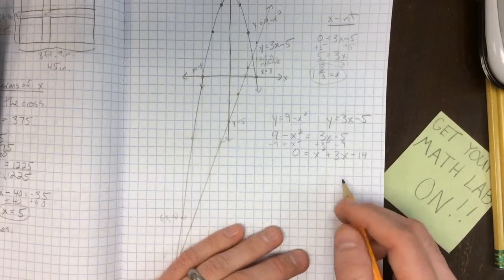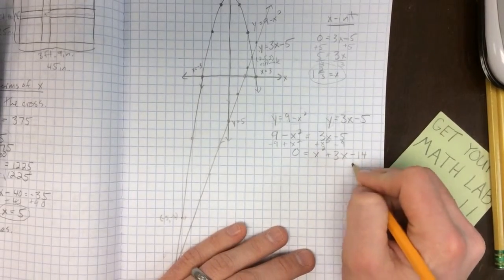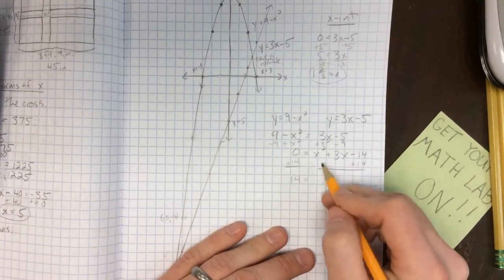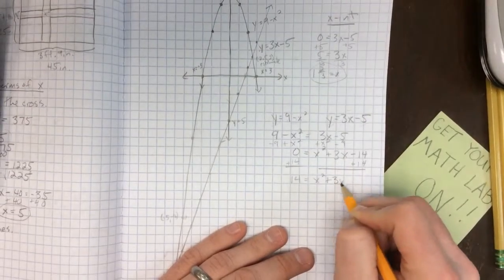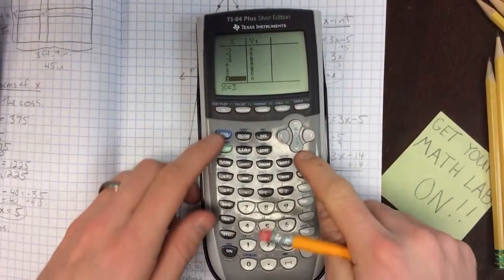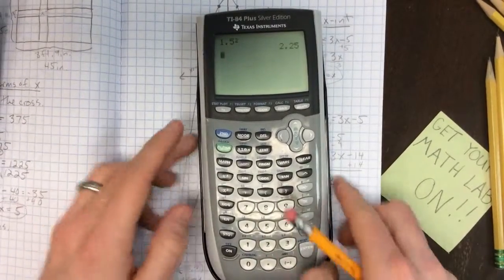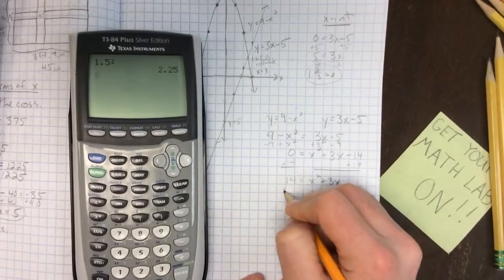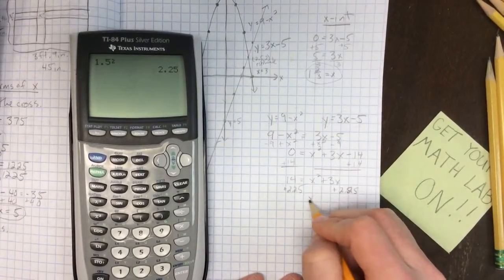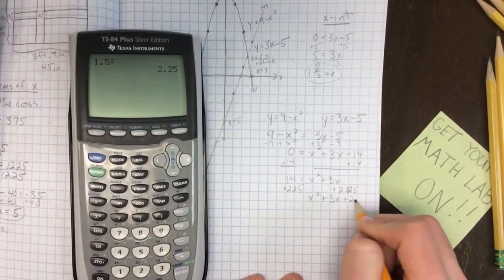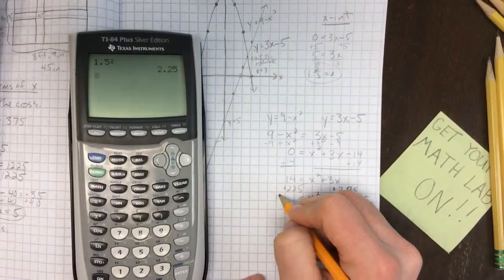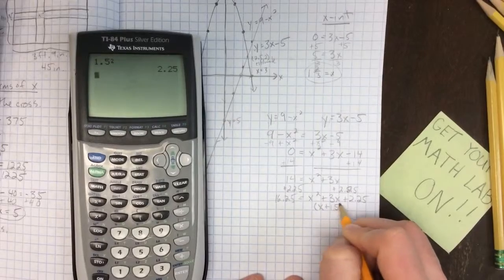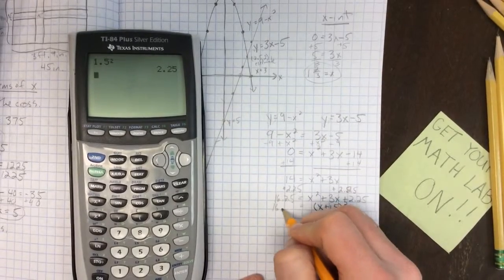I'm going to set it up for solving by completing the square, so I'm going to add 14 to both sides. I get 14 is equal to x squared plus 3x. Take half of this, 1.5, and square it, and I get 2.25, so that's what I'm going to add to both sides. I get x squared plus 3x plus 2.25 is equal to 16.25. This is a perfect square. It's x plus 1.5 squared is equal to 16.25.